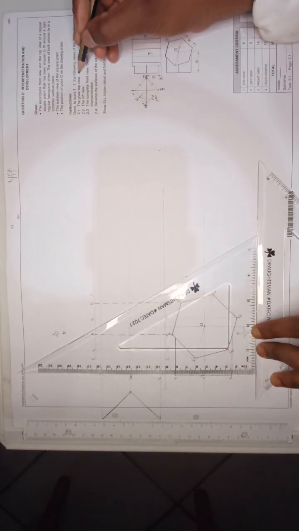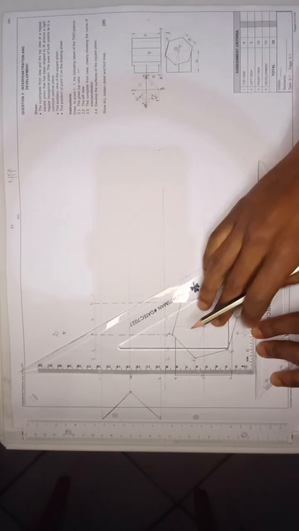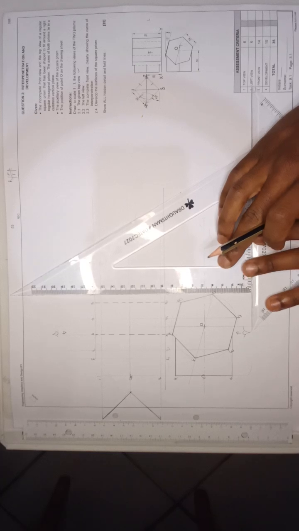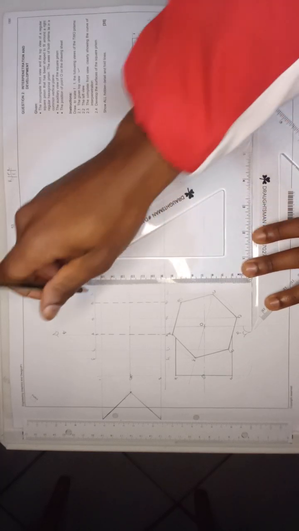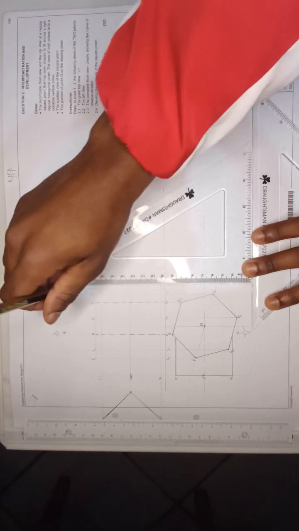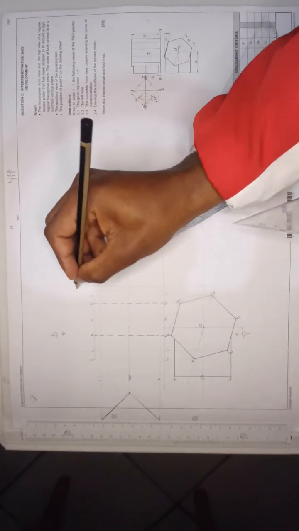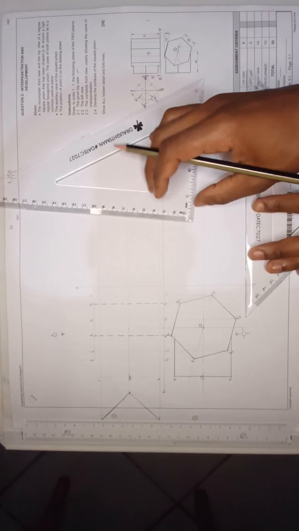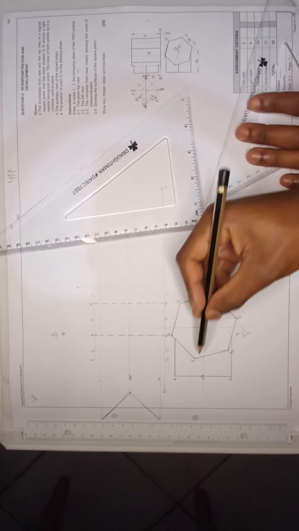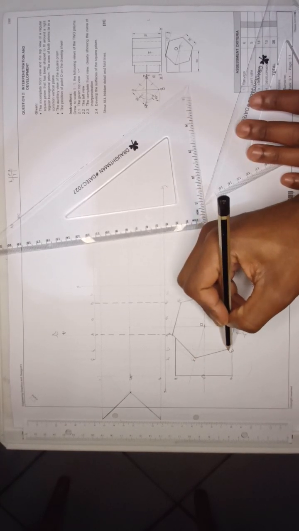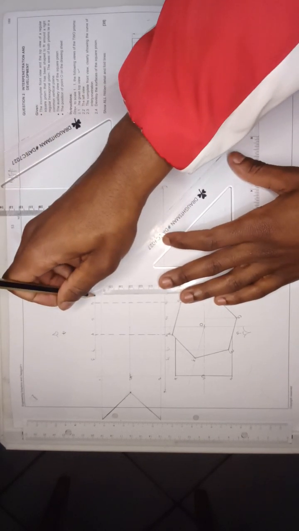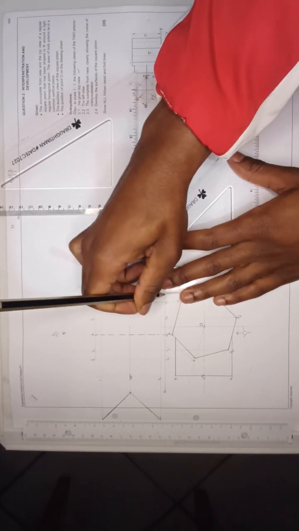Now, since I am done with my given top view, I will need to construct my left view. At any distance away from your front view and top view, create your own XY line. Looking from this side, this line is going to be visible, also E, D, and C. So we need to complete our hexagonal prism.